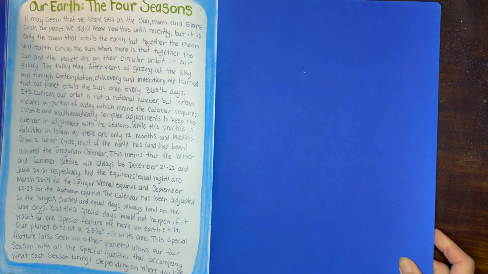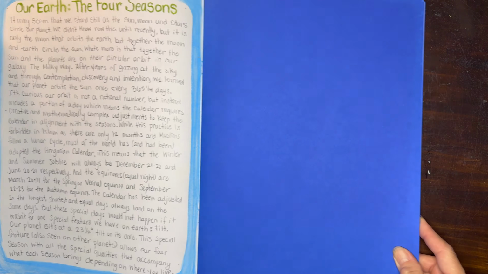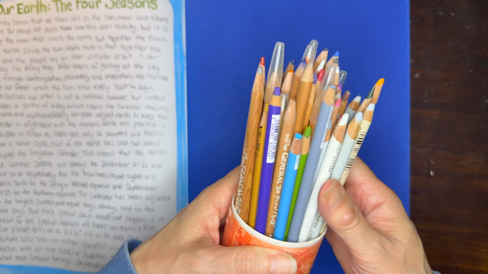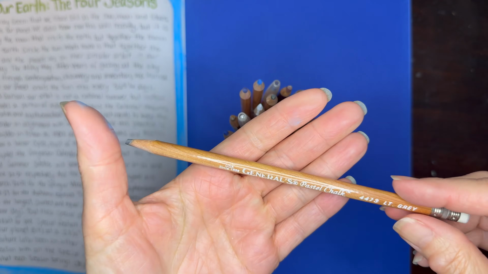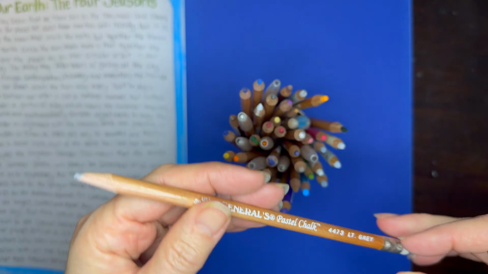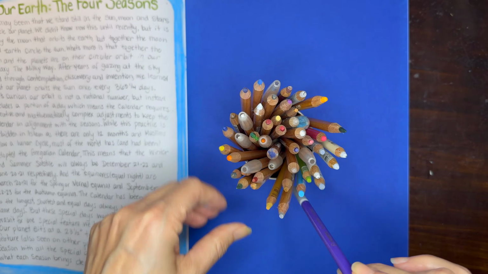We are using our main lesson books by A Child's Dream. These measure 9.5 inches by 12 inches, and they have white pages and blue pages for the illustrations. We have several chalk pastel pencils that we're using for the illustrations. This one is by Generals and it works pretty good. I do have another brand here that works even better.